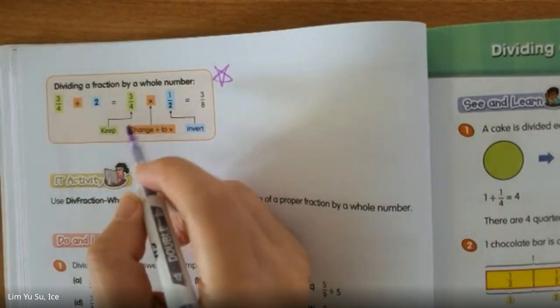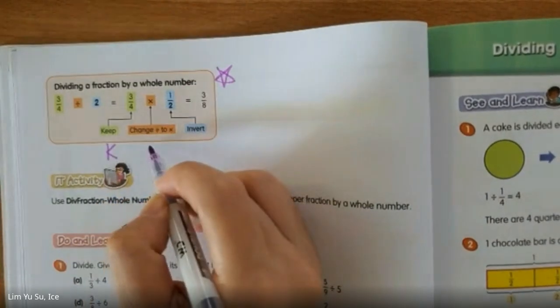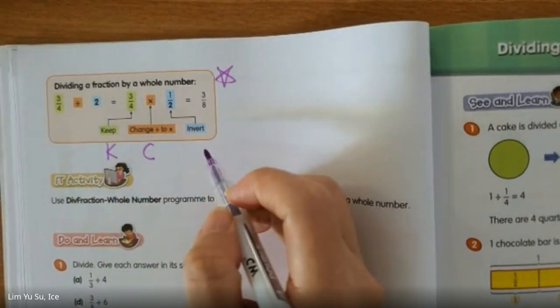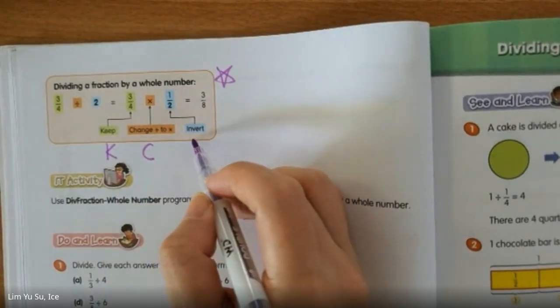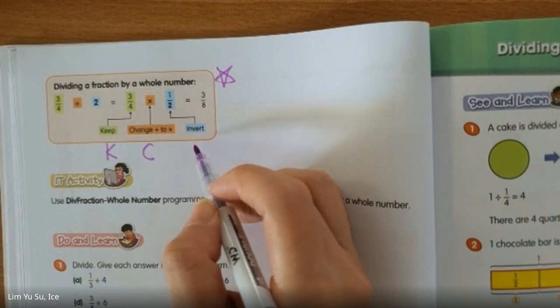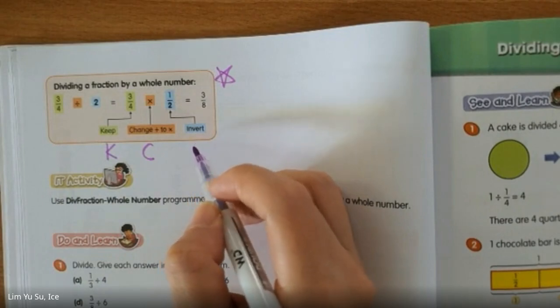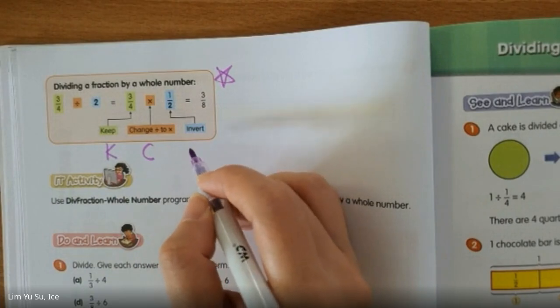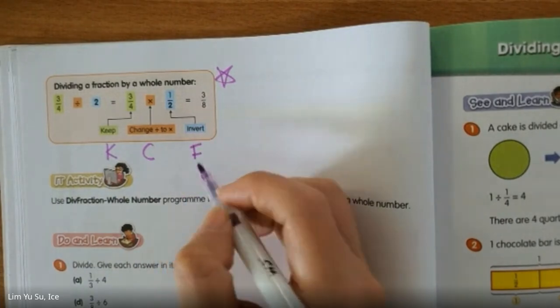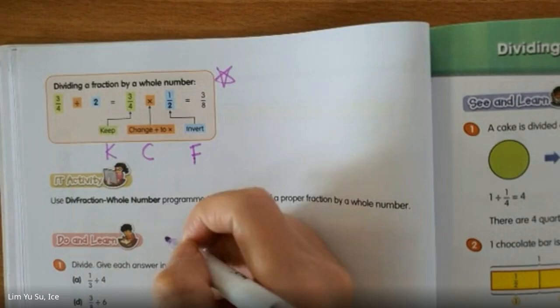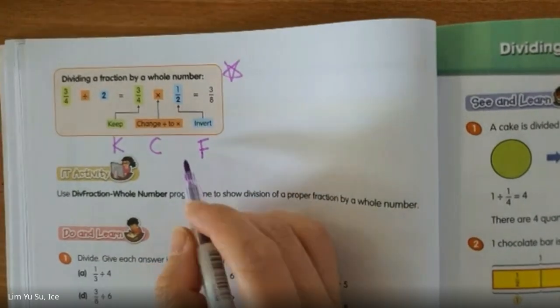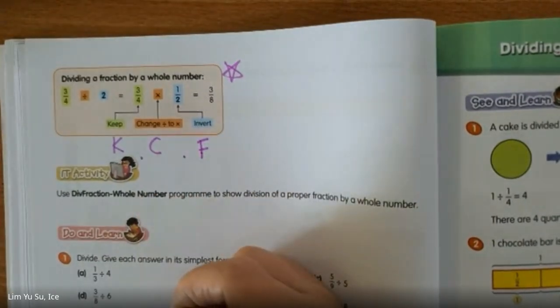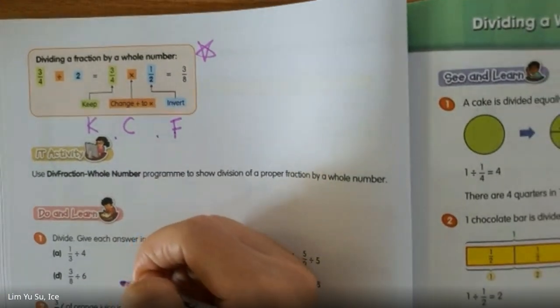It says, change divide into times. Instead of KCF, what do they use? KCI. You want KCI, also can. I will put KCF. Is it KFC or KCF? Thank you, KCF. Keep change flip. Can you find another place that has it?